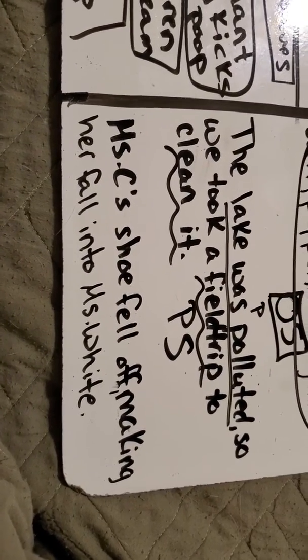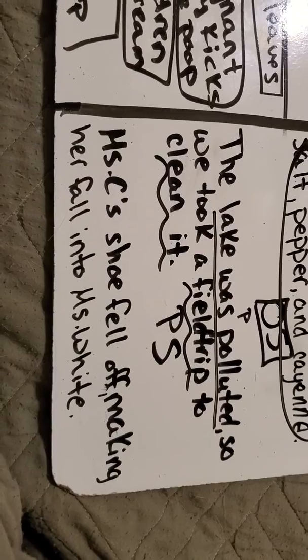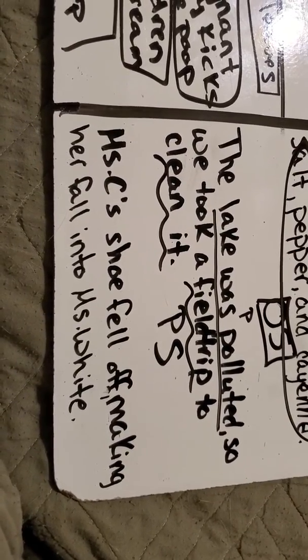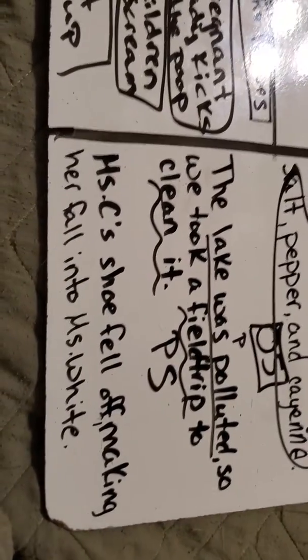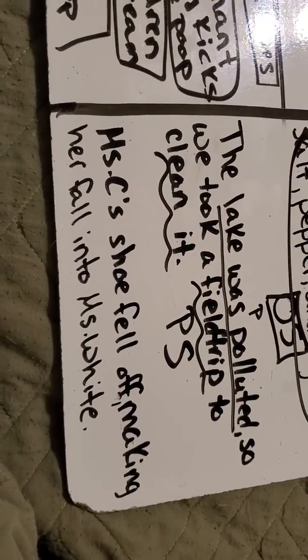Last one: Miss C's shoe fell off, making her fall into Miss White. Are we describing something? Are we describing how clumsy I am right now? Not really, right? We're just telling what happened. Compare and contrast. Am I comparing Miss C and Miss White? No, I didn't say Miss C's shoe fell off, but Miss White was able to keep her shoes on her feet because she's a correct, proper adult, right?